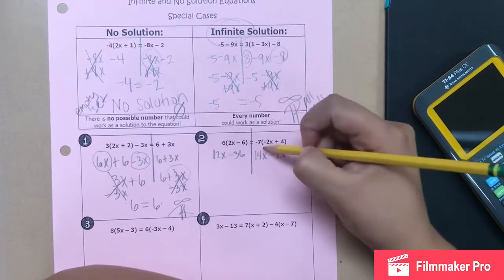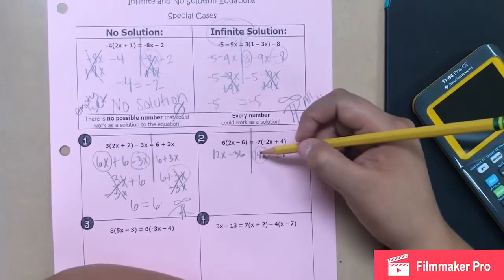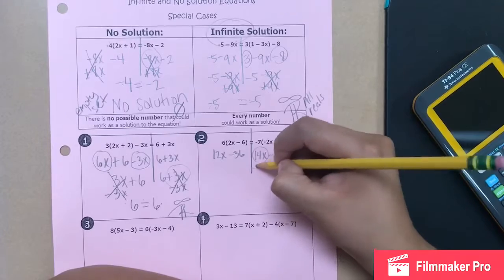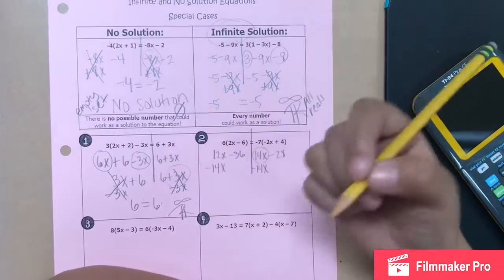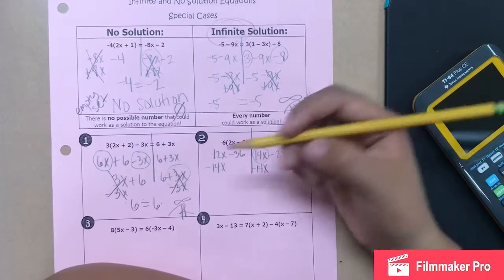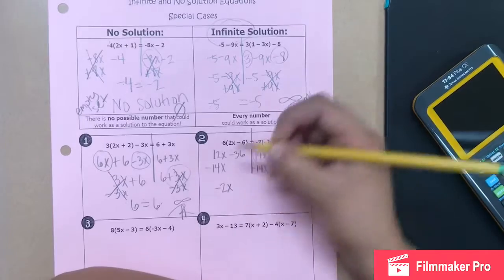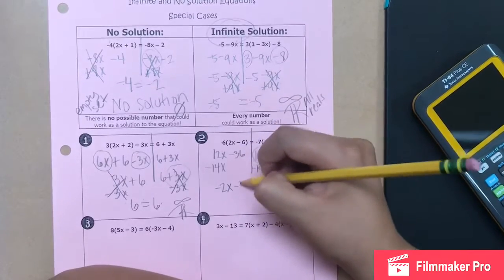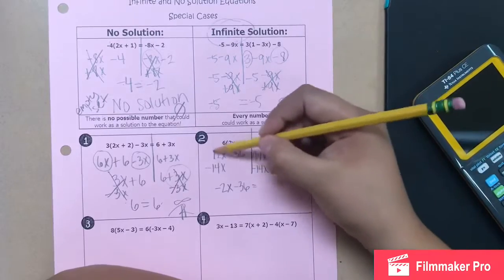And now we're going to move the variables to one side. So I'm going to move positive 14x. The opposite of positive 14x is minus 14x. I'm going to subtract it from the 12x. 12x minus 14x is negative 2x. Minus 36, nothing happens. You can already notice this is different because they don't cancel here.